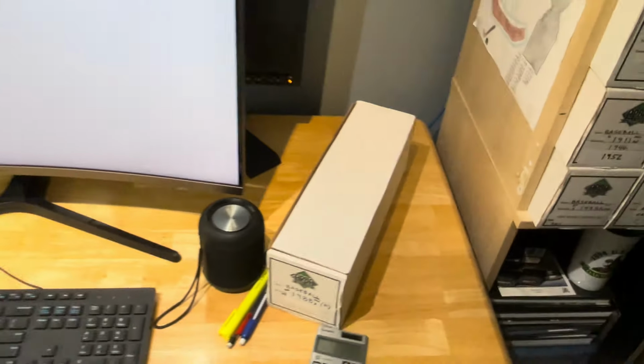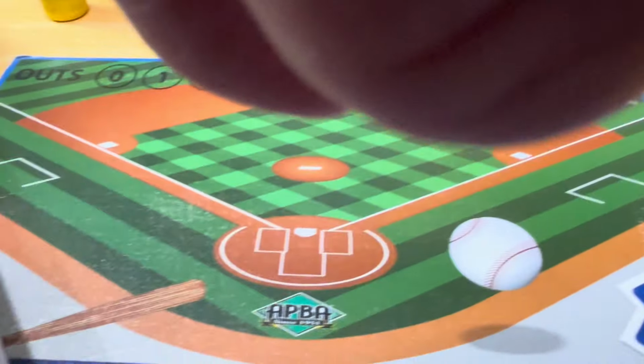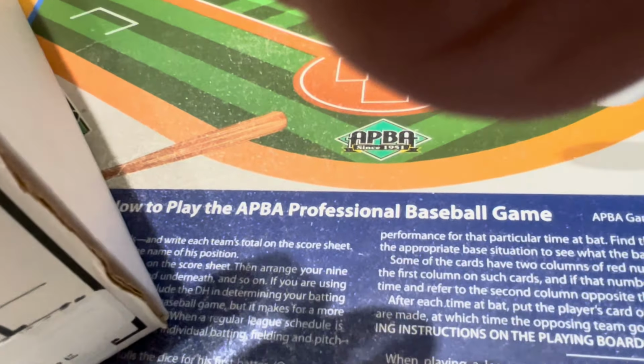So, one set I was looking at the other day, I was looking through this set here. I'll pull this out when we look at it. But, let's see. Let me put my thing back up here so I can show you guys this.